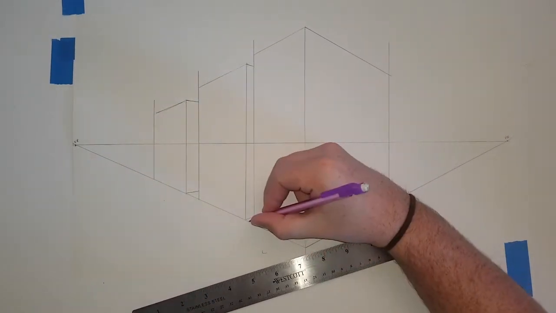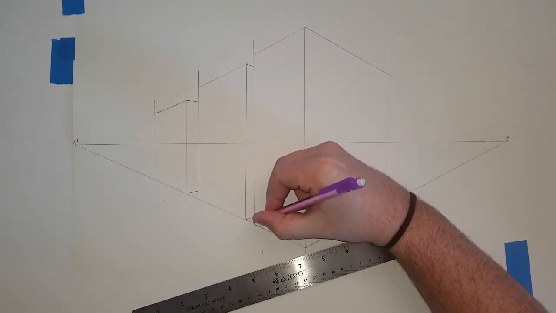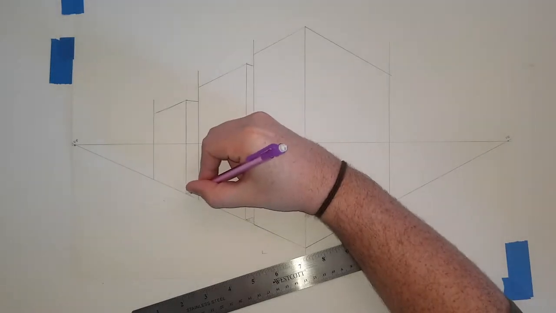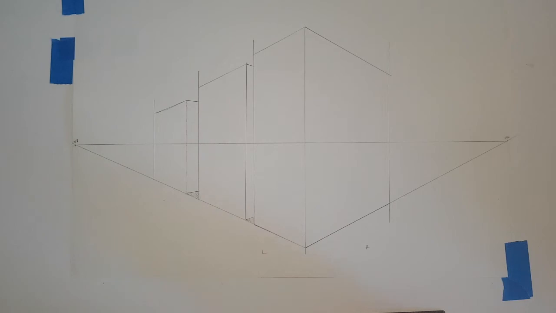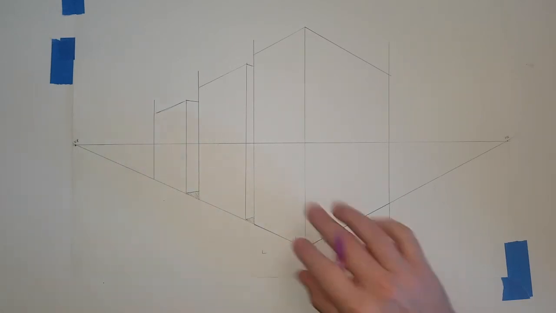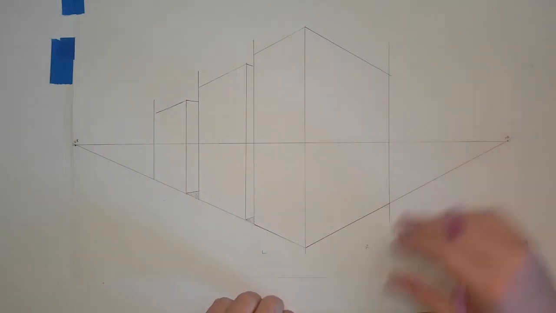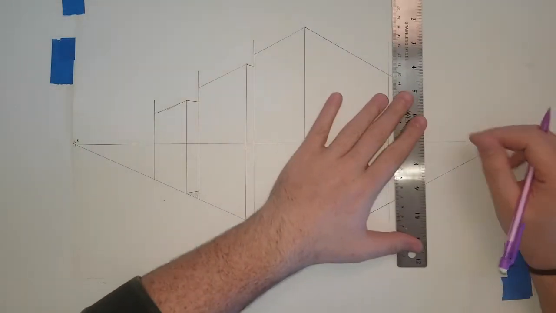So now we're creating our alleyway between these two buildings here, and we're starting to create volume for our individual buildings here. So the same effect happens on the right side. So I'll start to add a few more buildings here.